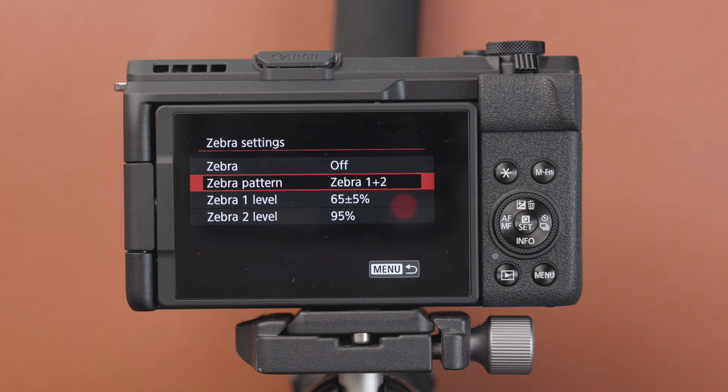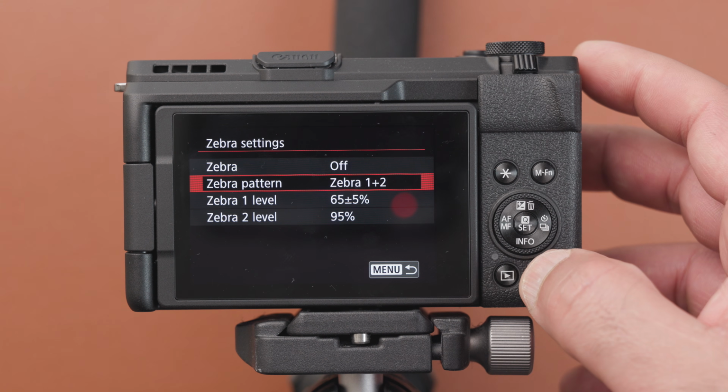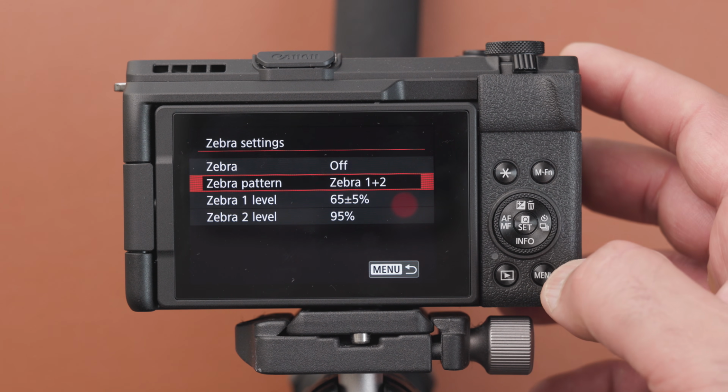It does help you to nail your exposure, and if you're familiar with zebras, that's a great tool that you can use. For vlogging, it's not really necessary because your exposure is controlled by the camera. You're just controlling your aperture. So that's how you're going to select it. Then we're going to come out of here.